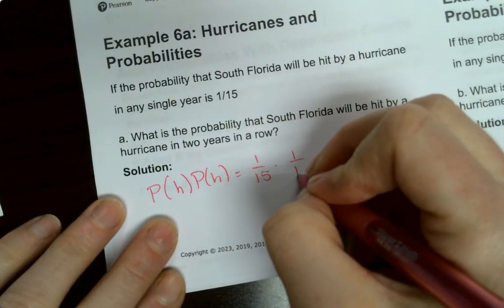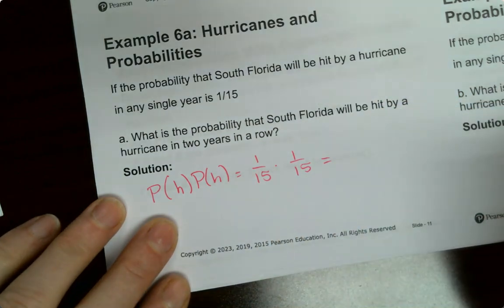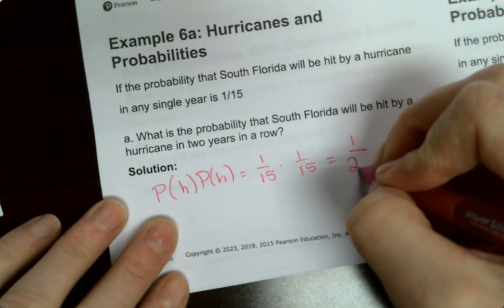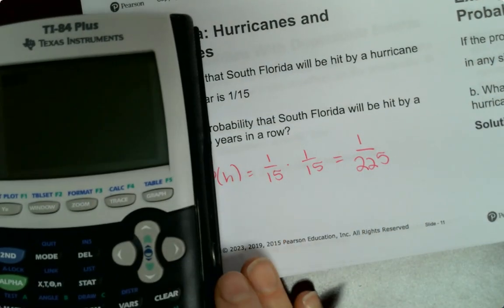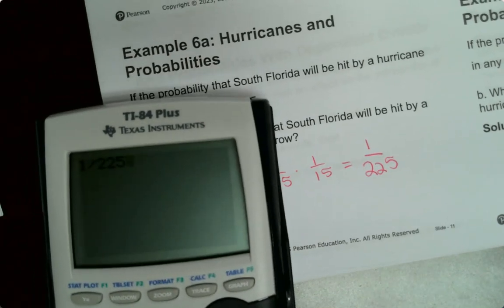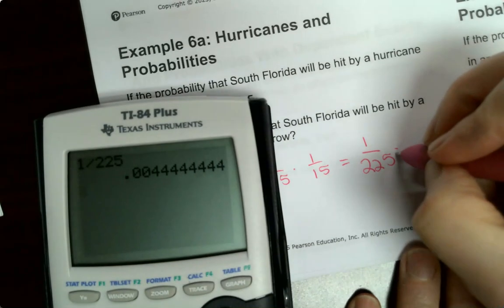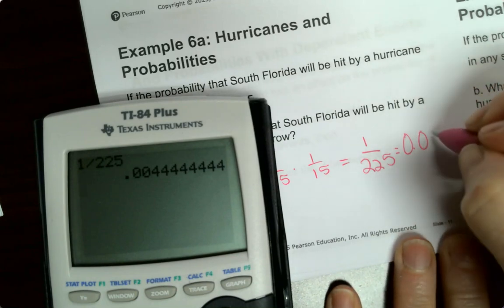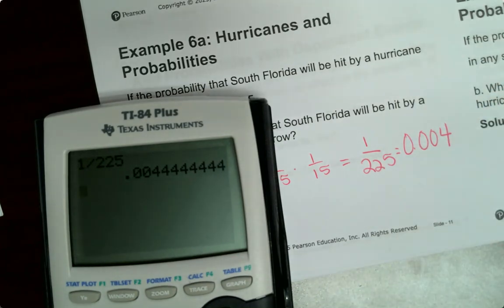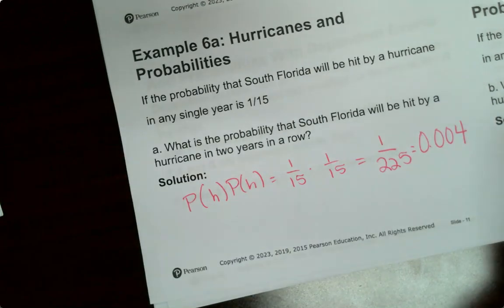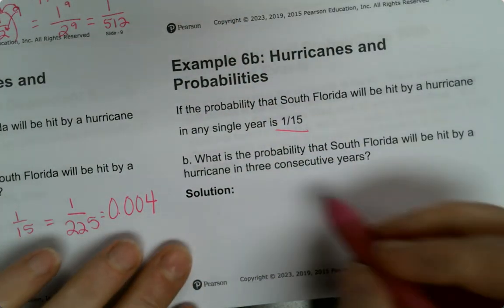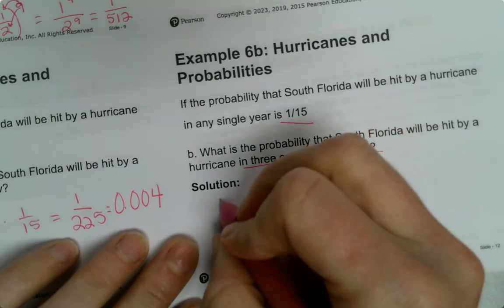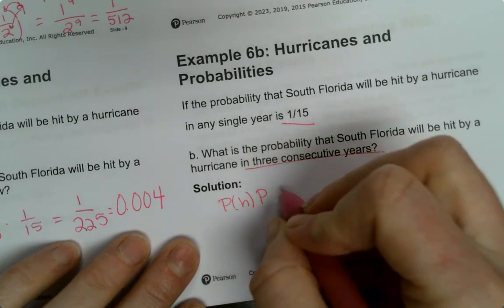So we go ahead and multiply those. Top times top, bottom times bottom. And so you might have to convert these to decimals. So let's go 2 decimal or 3 decimal places. Okay. Its probability of being hit is 1/15, so it's still 1/15. What's the probability it'll be hit 3 years in a row? So same thing, but we're doing it 3 times.